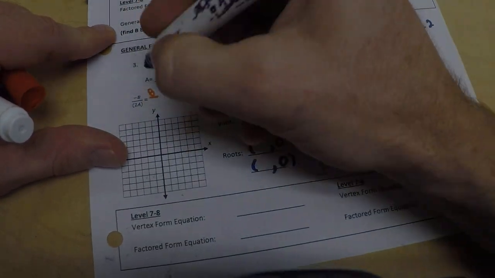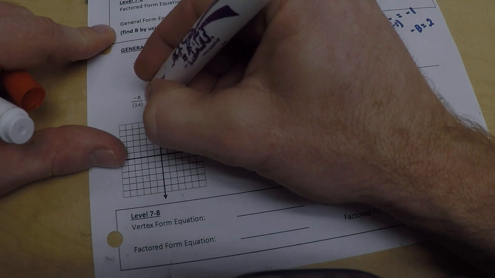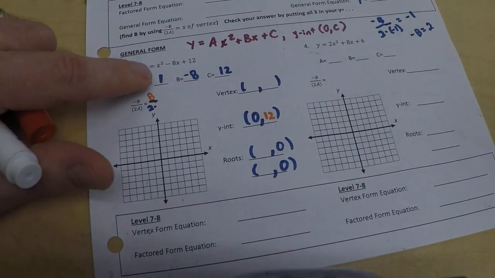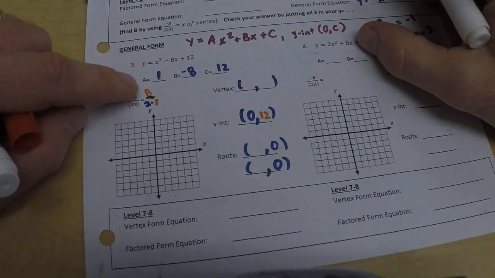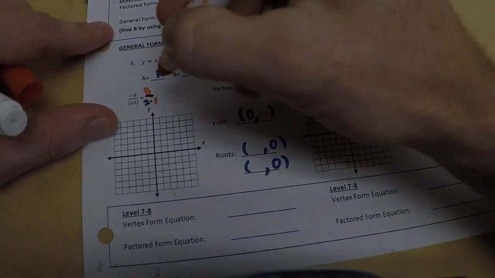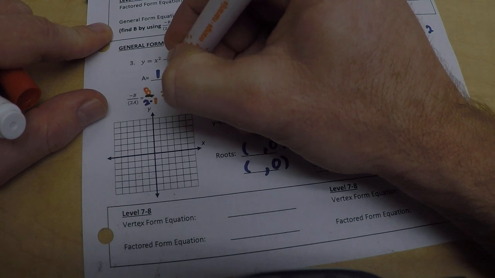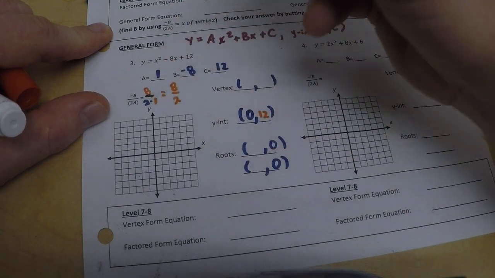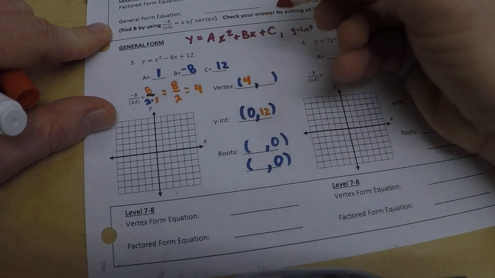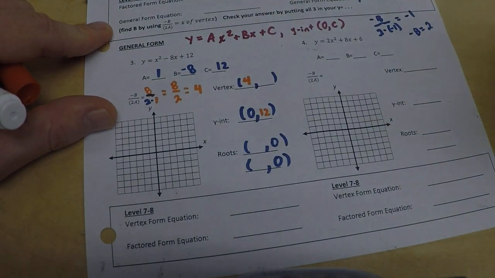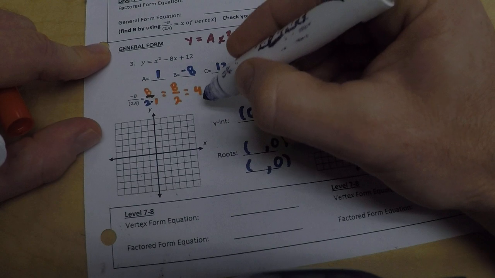And then it's divided by, always divided by 2 times something, times the a value. So 8 divided by 2 times 1. 2 times 1 is 2. 8 divided by 2 is 4. So now I know what that number is. So that little formula tells you that.